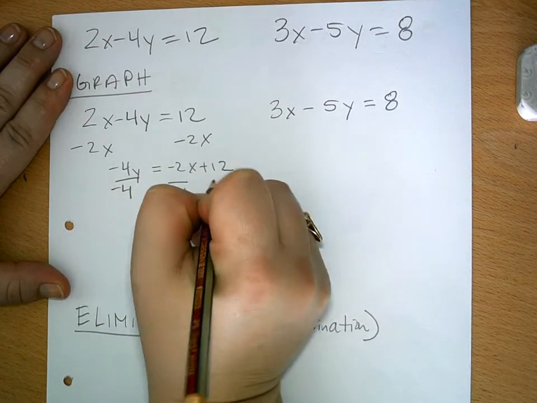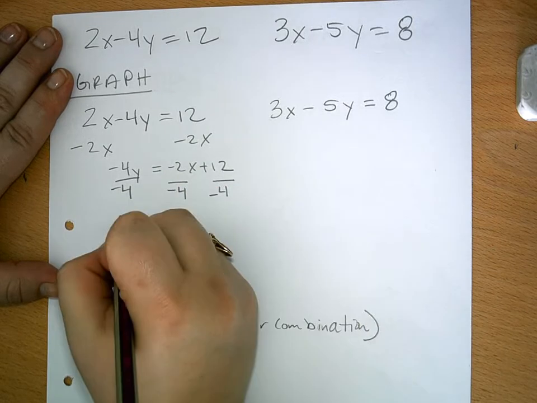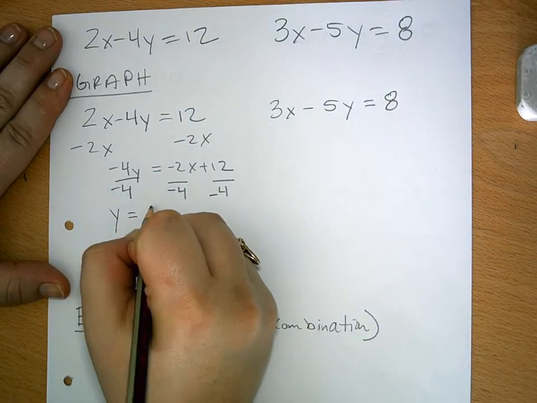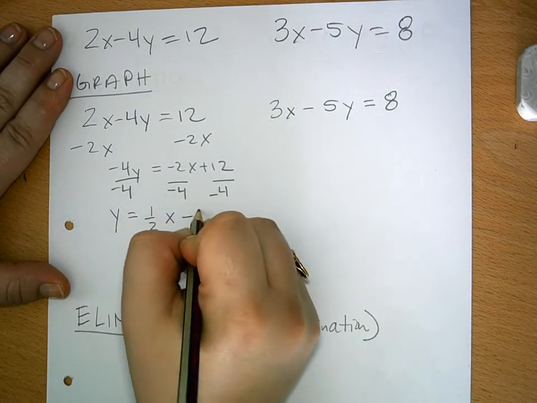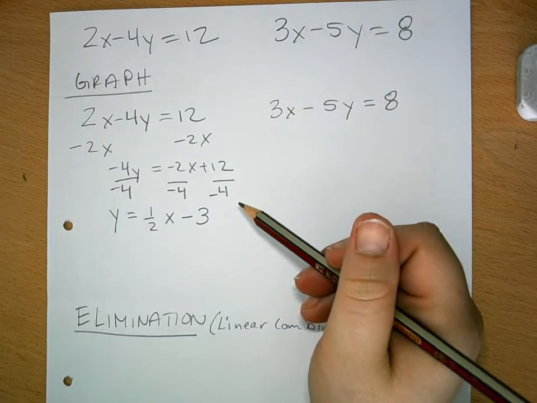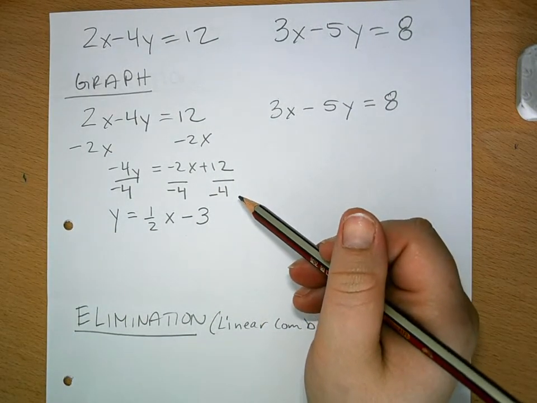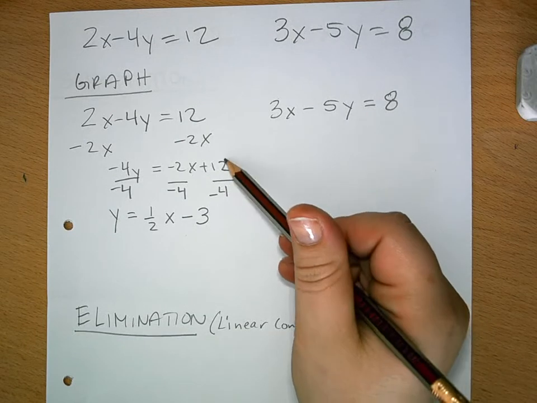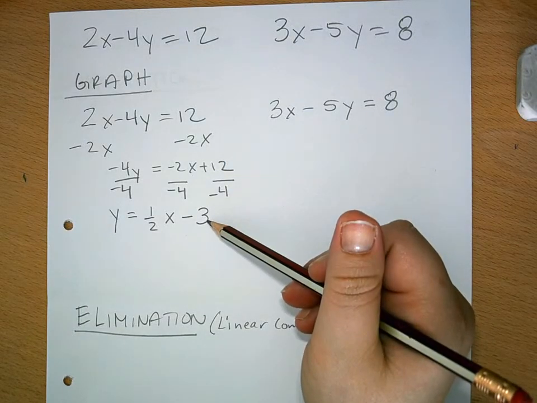Now notice when I'm dividing by the -4 here, I'm showing every single term gets divided by the -4. And the reason why I do that is because it prevents a lot of computational errors from happening.